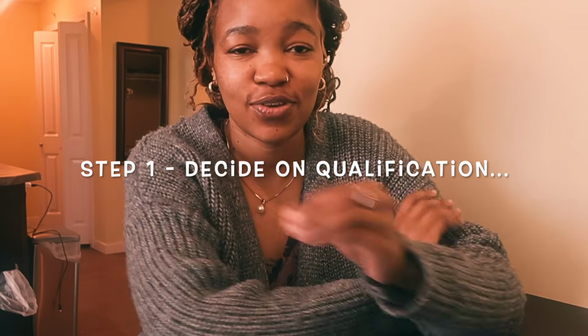So step number one is to figure out or decide what qualification or course you'd like to study. This could be a diploma, a bachelor's degree, a master's degree, or a PhD program. So you decide which one you would like to take, and then you go to Google. You look around for schools in Canada that provide this qualification.